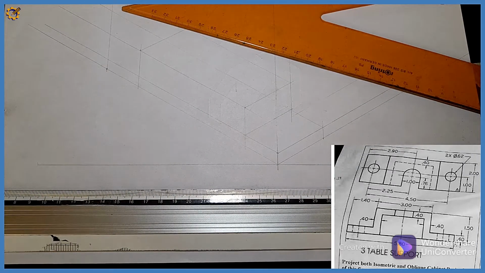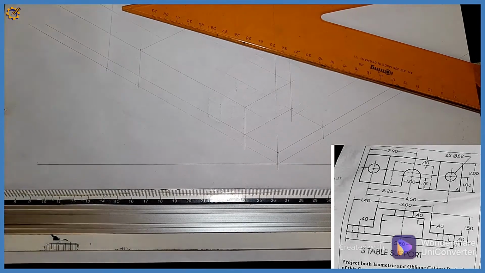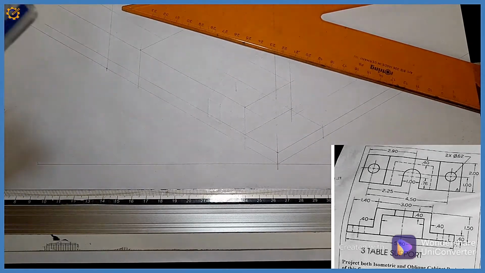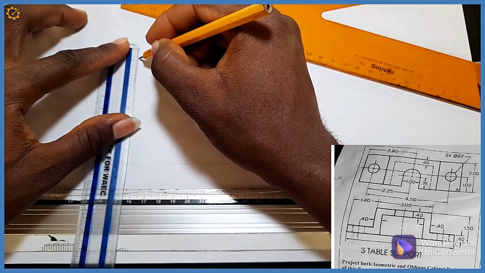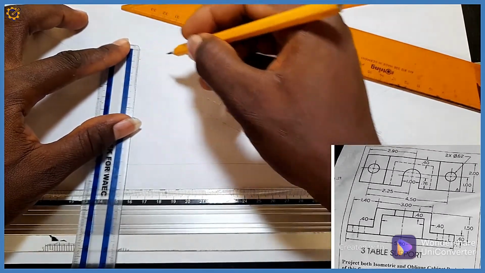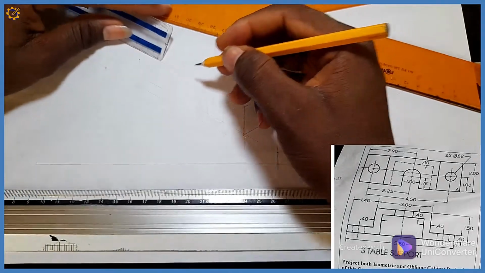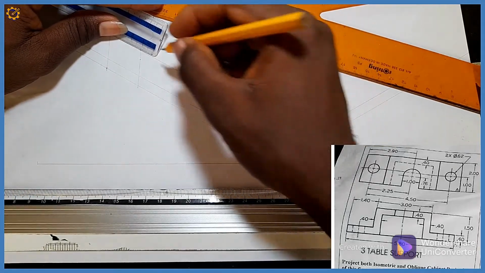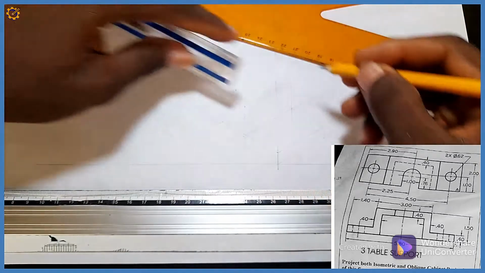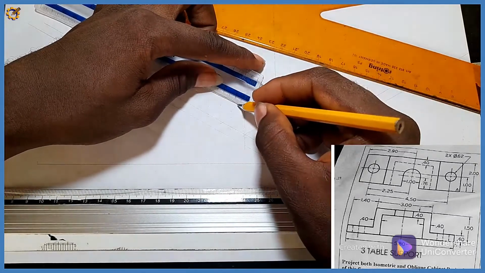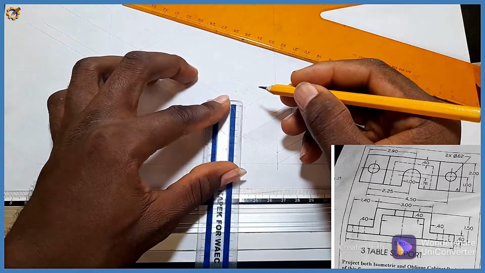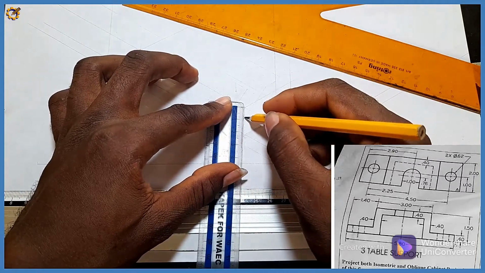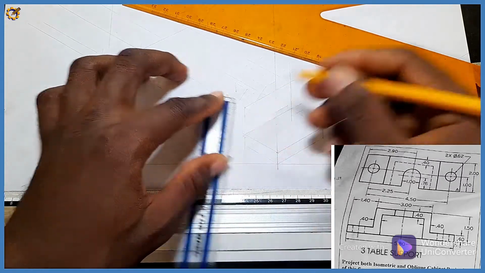So what's next? I'm picking my ruler. Thickness of 8. So from this area, mark of 8, this is the mark of 8 down there. Inwards, mark of 8, this mark of 8 right here. Inwards here, mark of 8, this mark of 8 right here. Then downward here like this, mark of 8, this is mark of 8 right here.